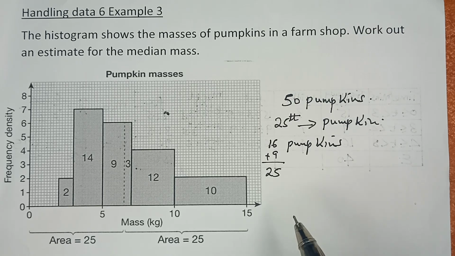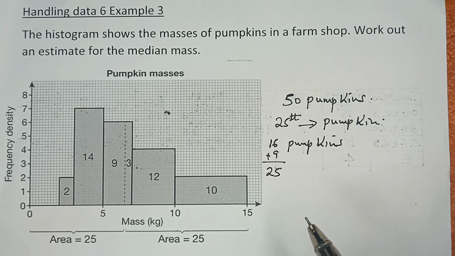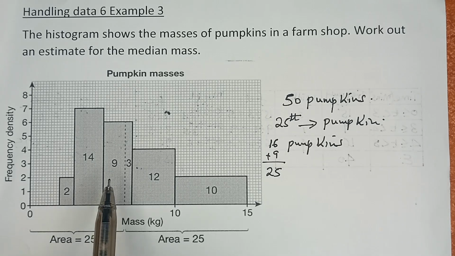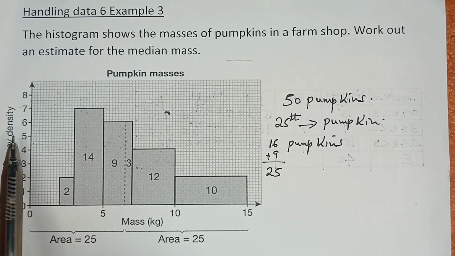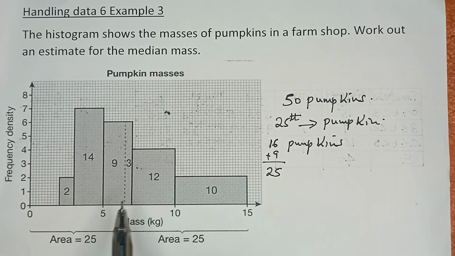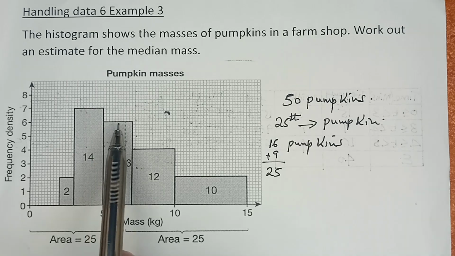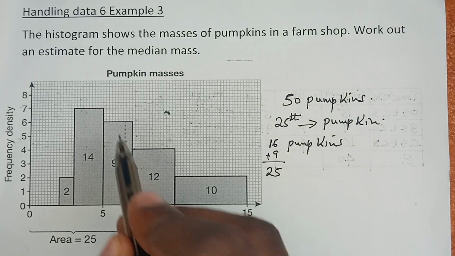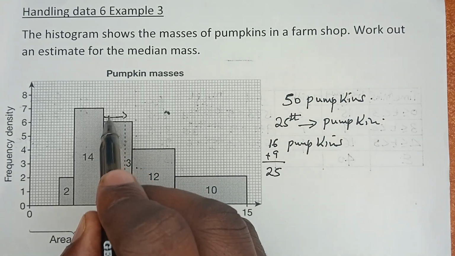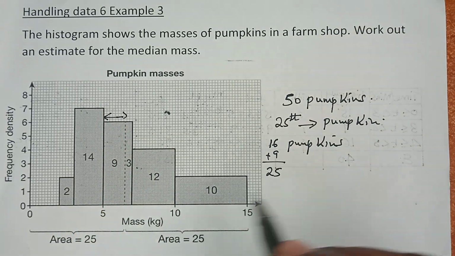How do we identify where the 9 lies? We are looking for that line that will give us the 9. The height, which is the frequency density, is not changing. For this third bar, the frequency density is 6. What do we multiply 6 with, along that length, to give us 9?